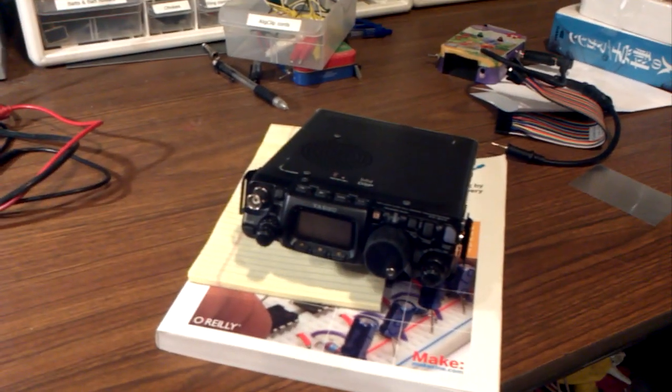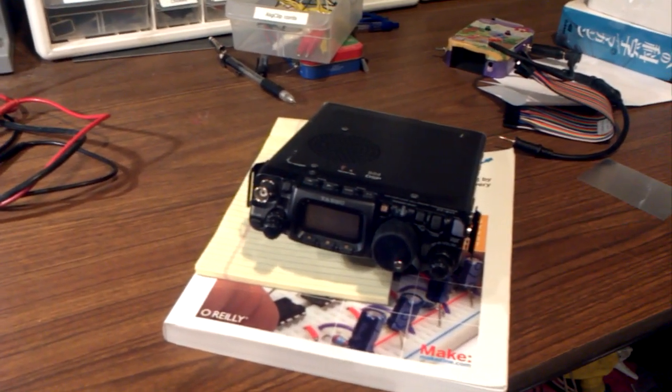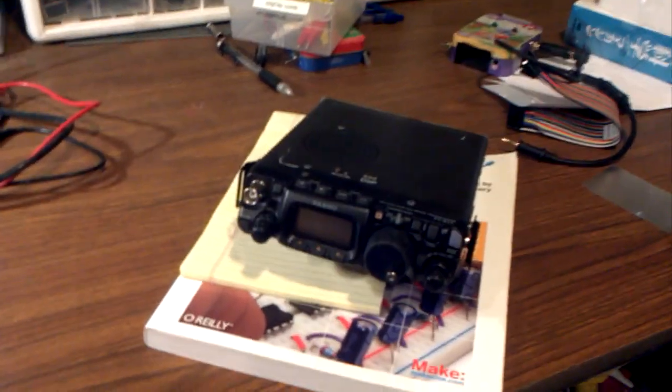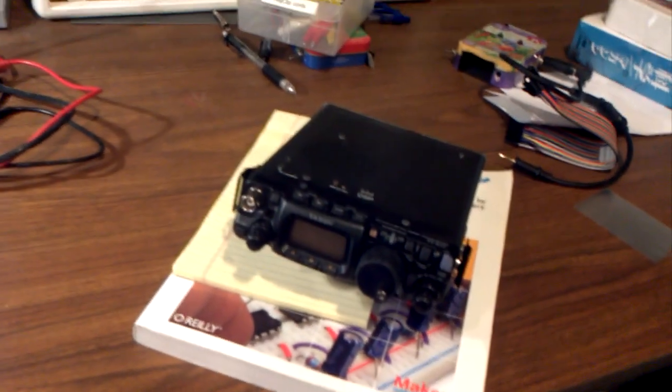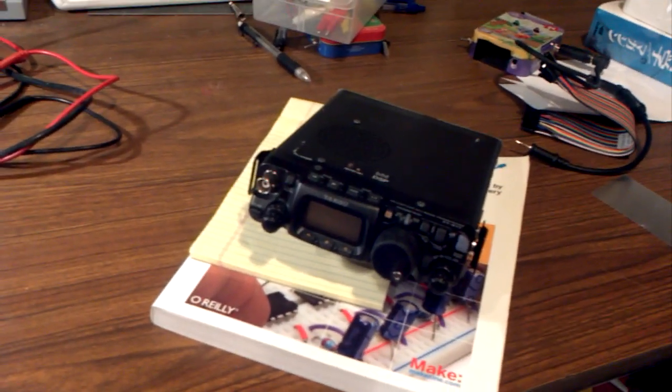Okay, let's talk about today's project. It's rather the month's project. So, this is my little portable radio, puts out 5 watts. It has a built-in keyer for Morse code, but it has no memories.